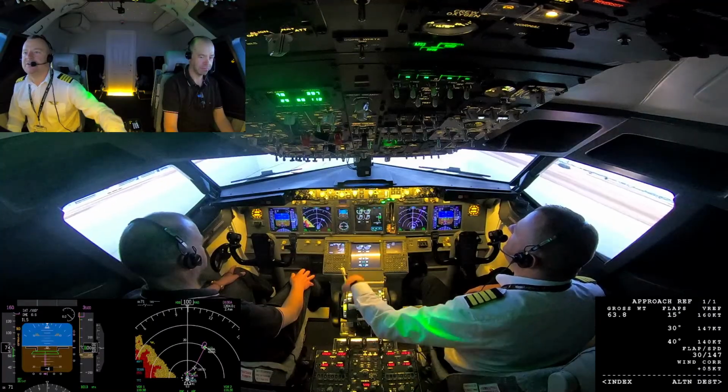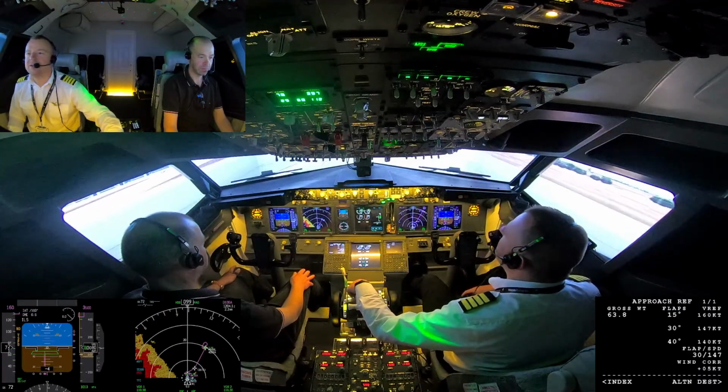We'll just taxi to the end of the runway. We'll reprogram for the next flight, and then we'll take off again, as we did before.